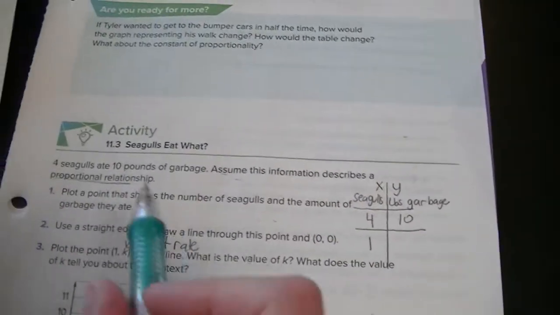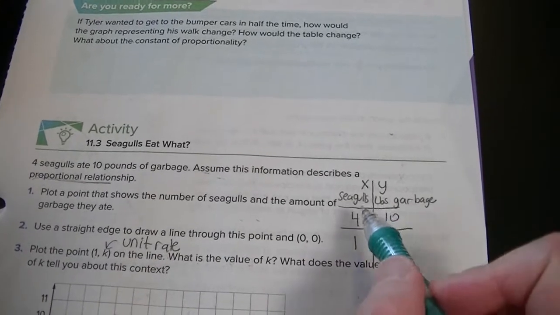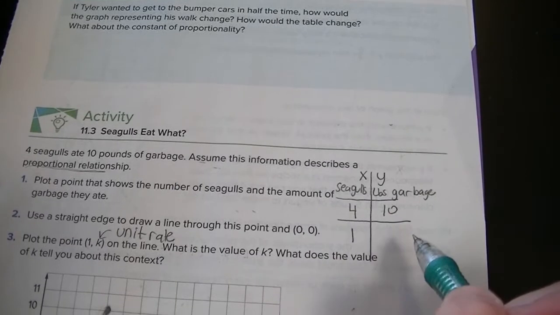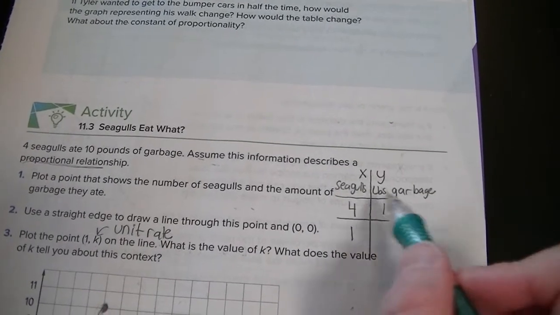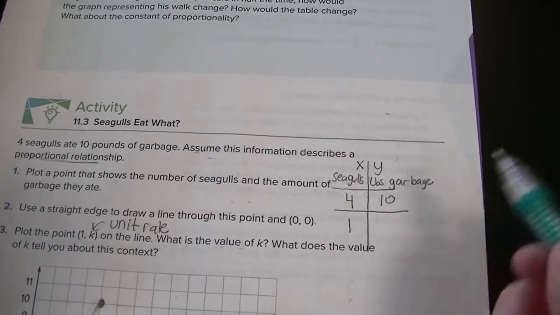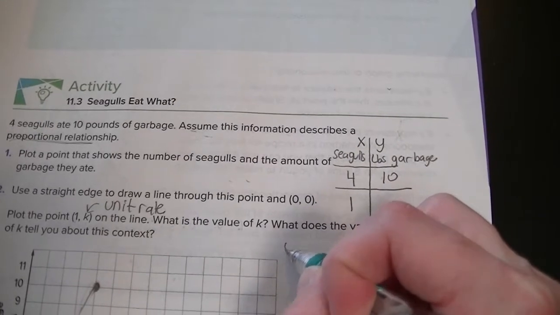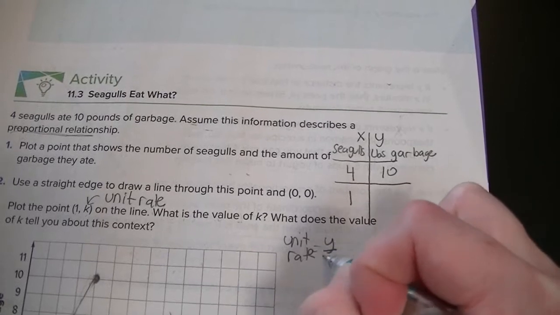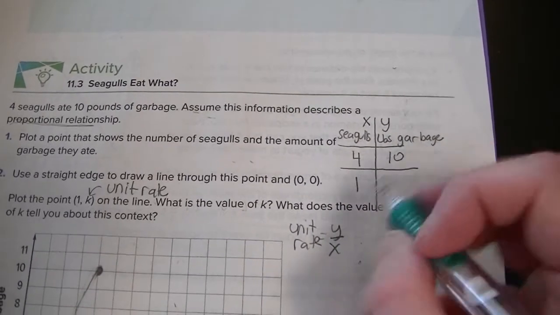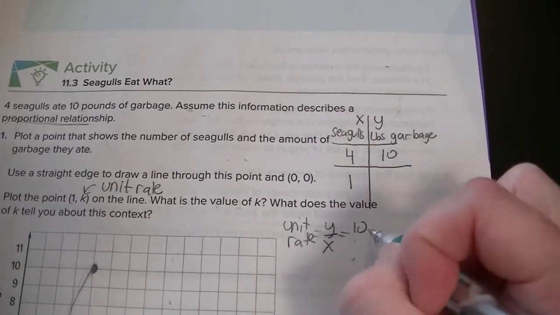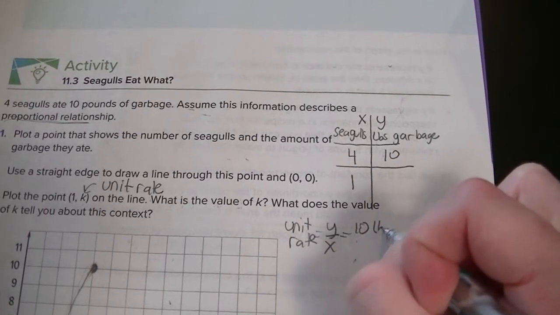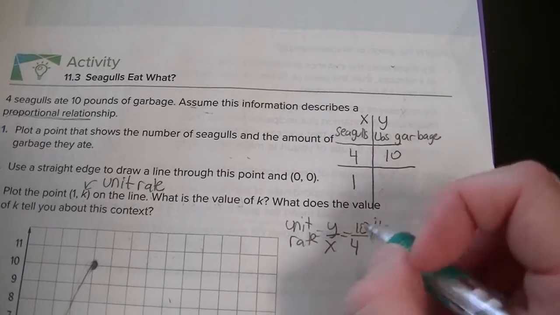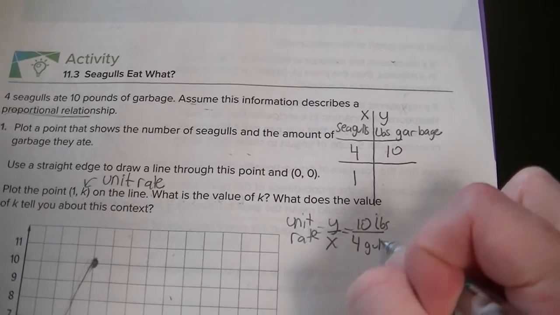So there I have the given information in my table right there. I've labeled my X and my Y columns and labeled what X represents and what Y represents. Okay? So I can use this value to find the unit rate. Remember, unit rate is Y divided by X. Okay, and you'll see that the Y value is 10, and that represents the pounds of garbage. I'll just put LBS, okay? And then the X value is 4, and that represents seagulls. So I'll just put gulls.